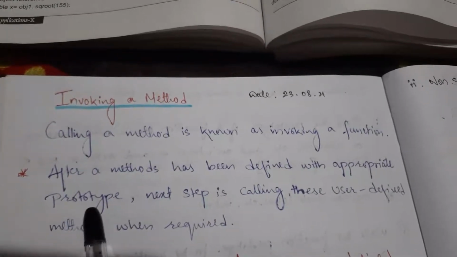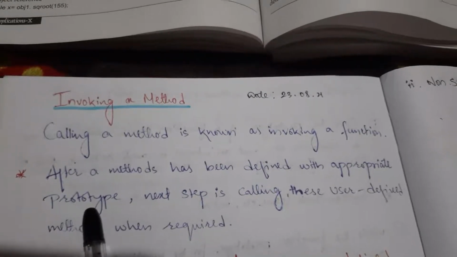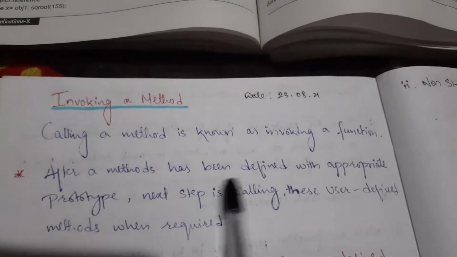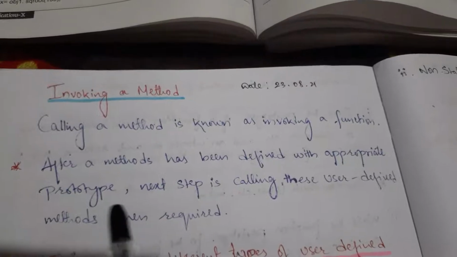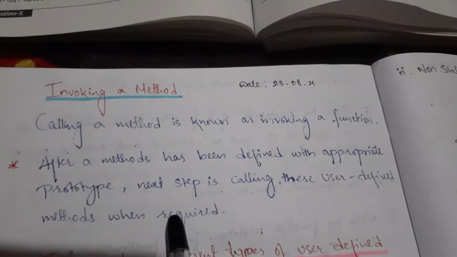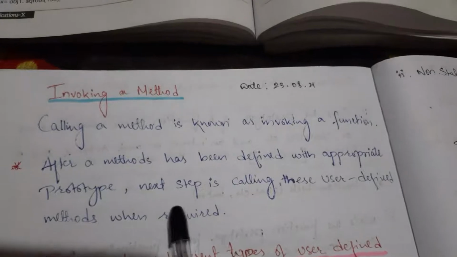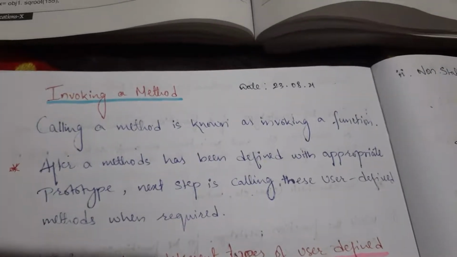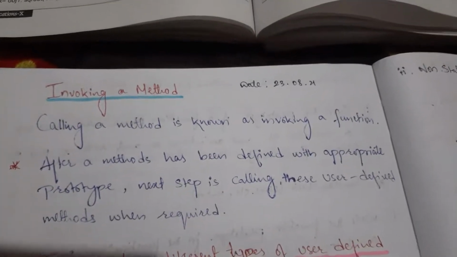After a method has been defined with appropriate prototype. In the last class we learned about prototype, the statement of writing the method along with the parameter, or the method signature, is called the method prototype. So after a method has been defined with appropriate prototype, the next step is calling this user defined method when required. That means after writing the method prototype, the next step we have to follow is to call the method. So user defined methods can also be called when required.